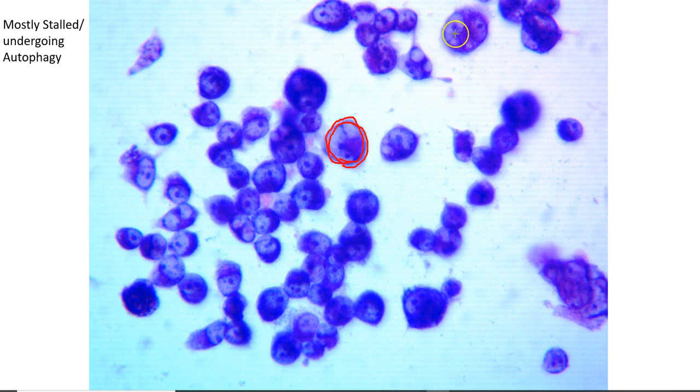Now, many of these actually have multinucleated cells. So in this case, you see 3 nuclei in the same cell membrane, maybe even 4. And when they're multinucleated, they are going to have nuclei of various sizes. They're not going to be the same size because it depends on how much DNA content is inside each individual nucleus, right?